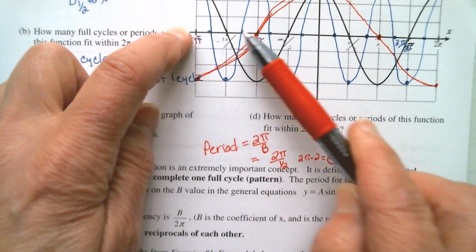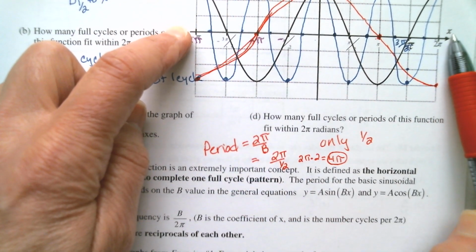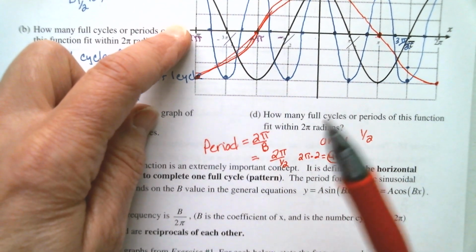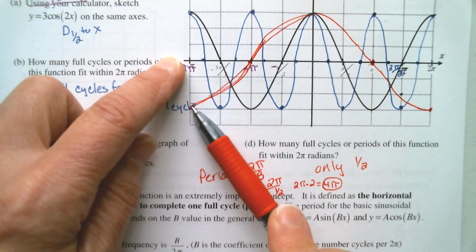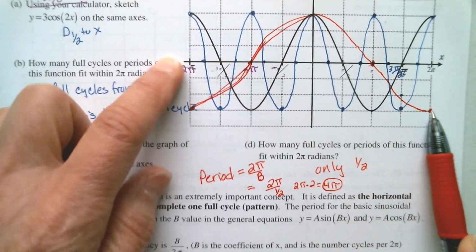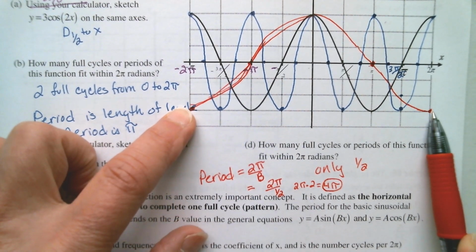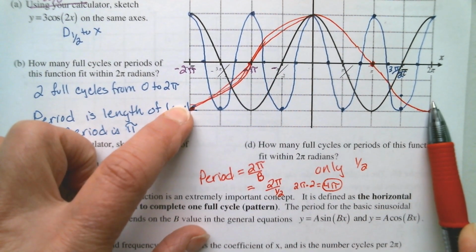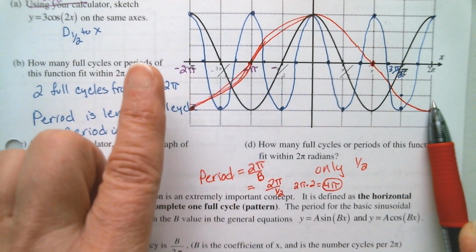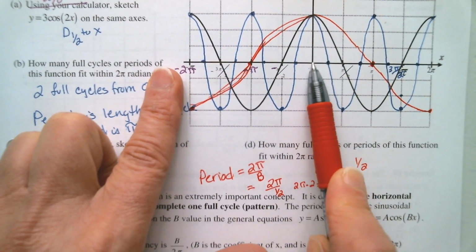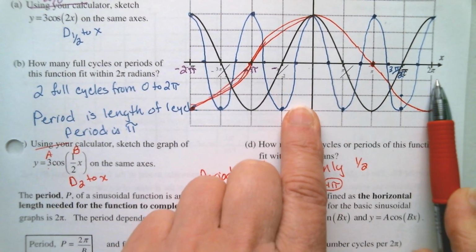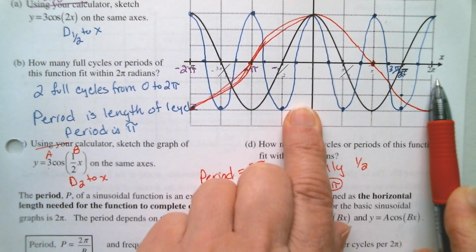If the x-axis is our midline, this one starts down here at its min, comes up to its max, back down to its min, back to the height it started at. This is one complete cosine curve. It's just upside down. And what is the length? Well, from negative 2 pi to 0 is 2 pi radians, plus 0 to 2 pi is 4 pi.